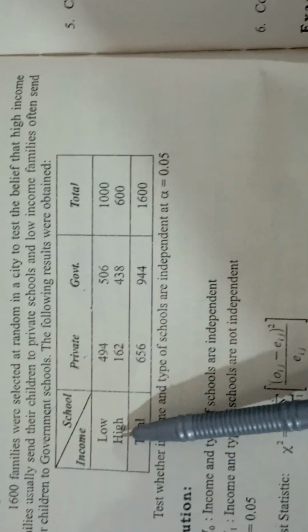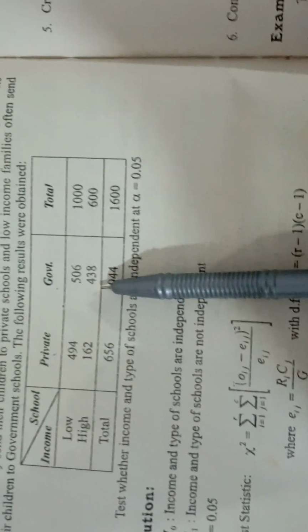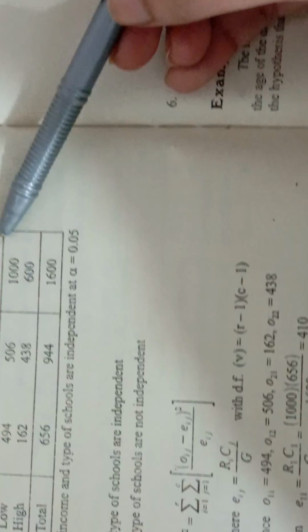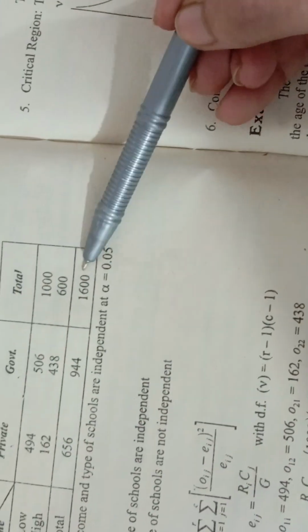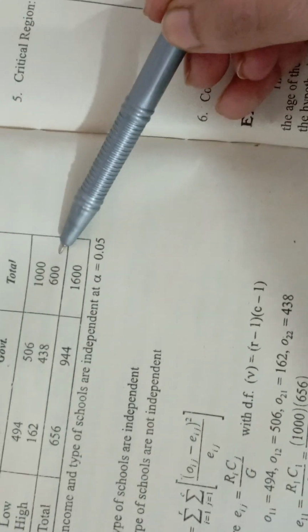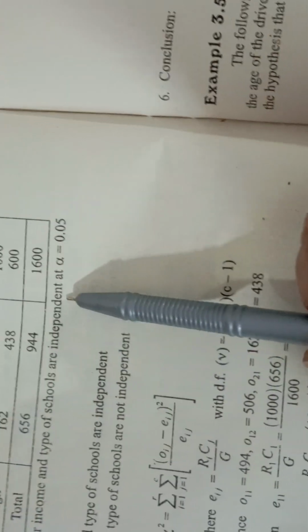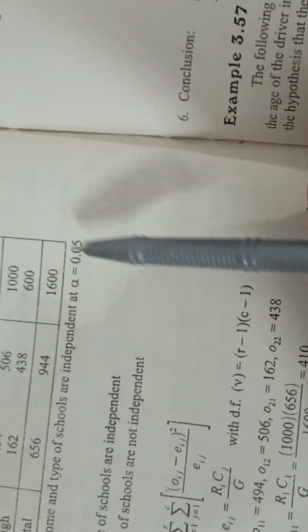And from the high income families, 162 children are going to a private school and 438 are going to a government school. So the total is 1,600, the grand total. Test whether income and type of schools are independent at level of significance 0.05.